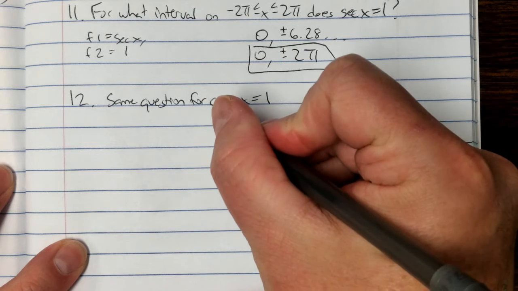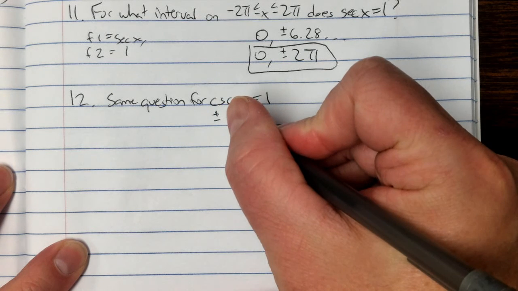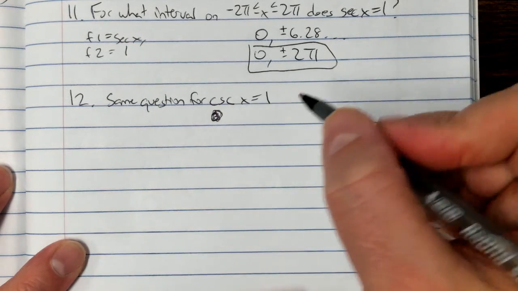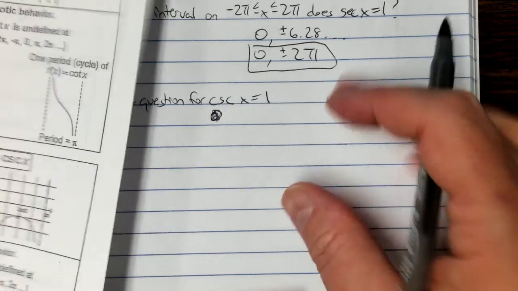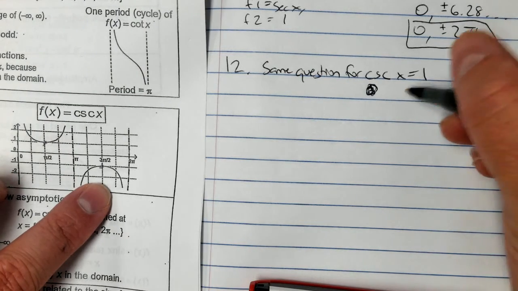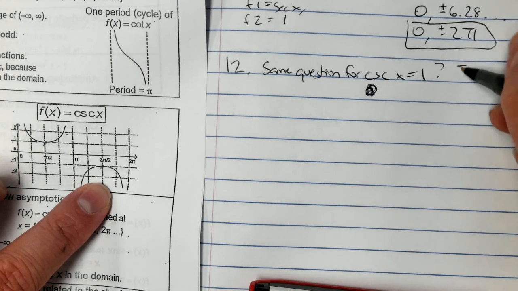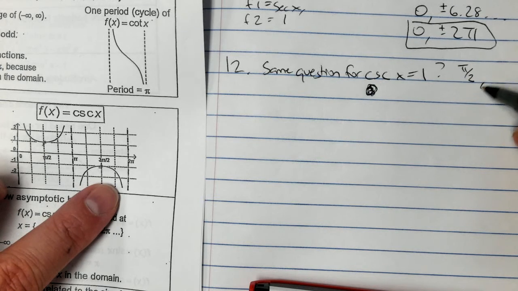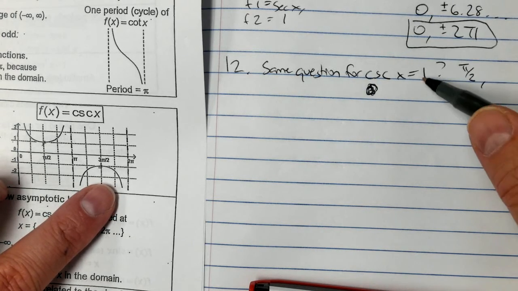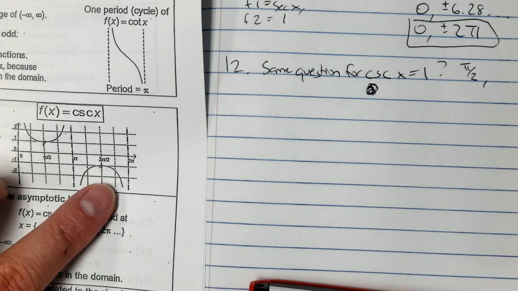So let me not do plus and minus. Let me say for cosecant, pi halves and 3 pi halves. Oh, pi halves would be where it's 1. 3 pi halves would be where it's -1.